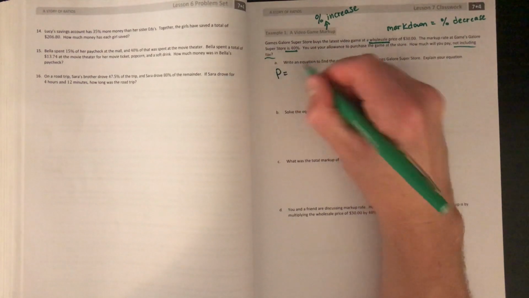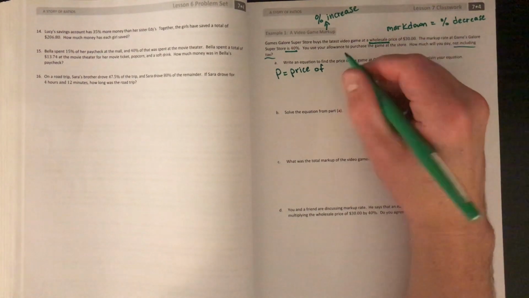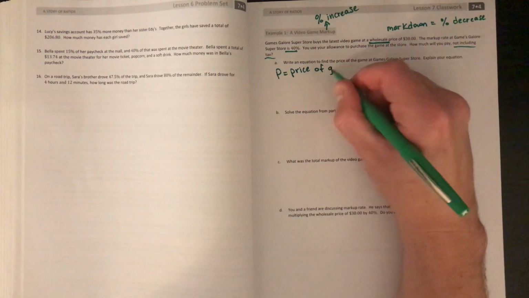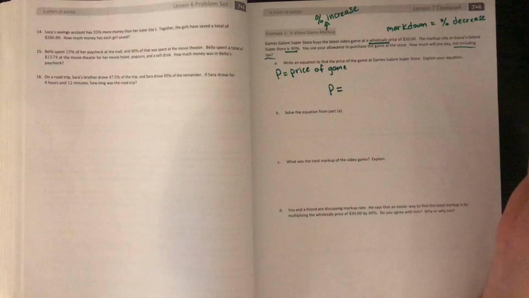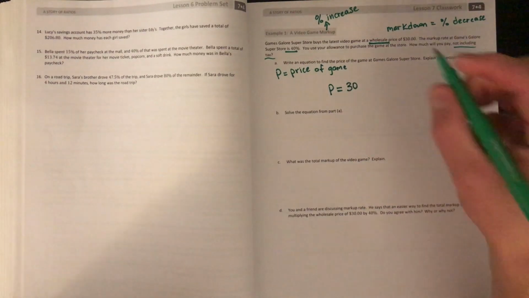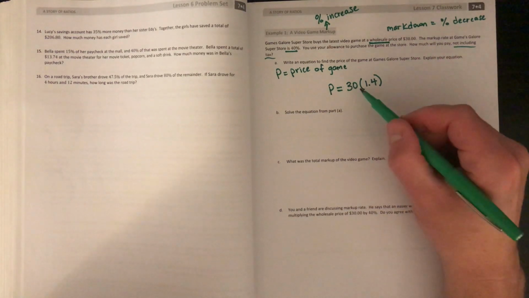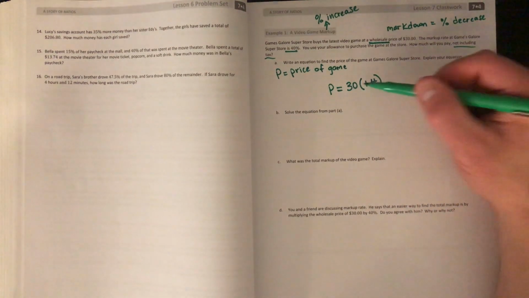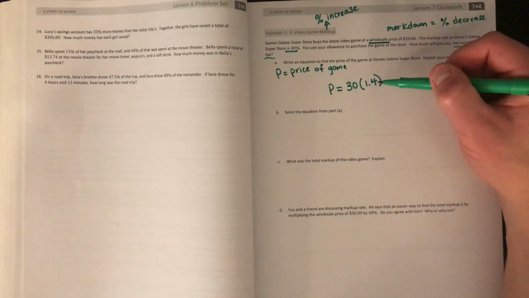All right, so my equation would be, well, let's see here. Let's have P be the price of the game. Remember, if you're putting a variable in your equation, you always have to define that variable. The price of the game, P, is just going to equal $30 times 1.4. Because 1.4 is the same as 140%. So when I multiply 30 by 140%, I get the original 100% of 30 and an additional 40%.